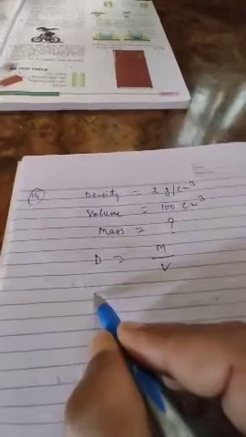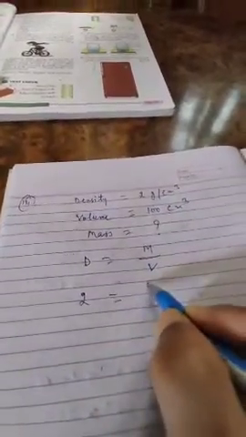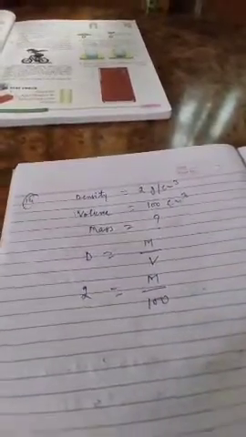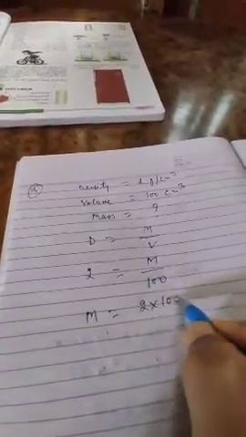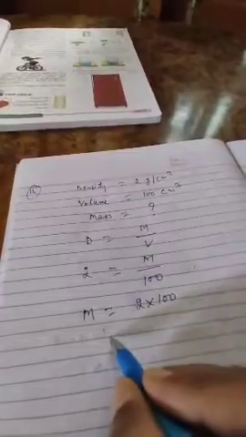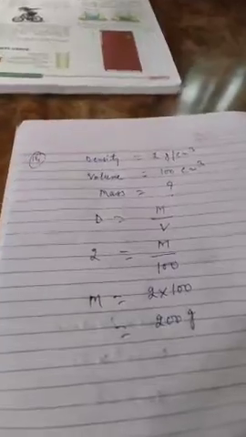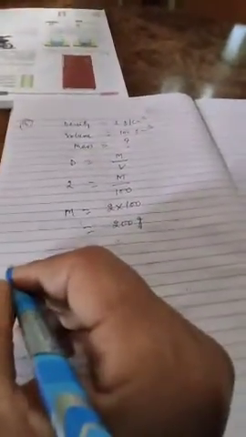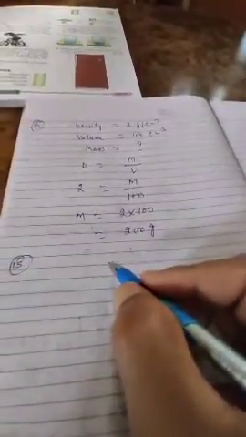So in this case density is given, that is 2. Volume is given, and you have to find the mass. Volume is given 100. So mass will be equal to 2 into 100, that is 200 gram. So with this, your 14th numerical is finished. Now you can start with the next numerical, that is 15th.